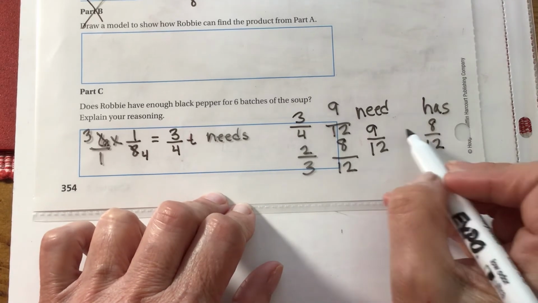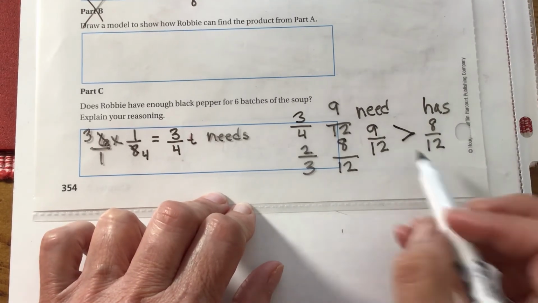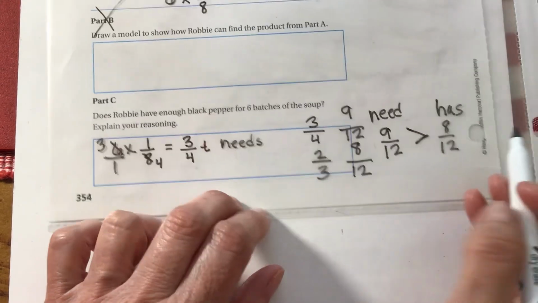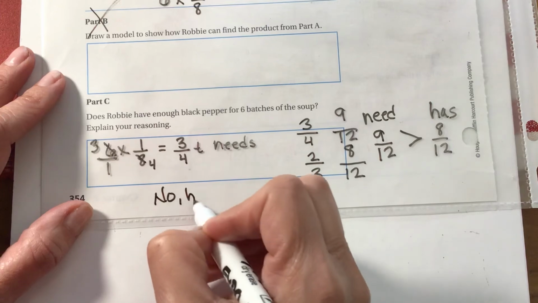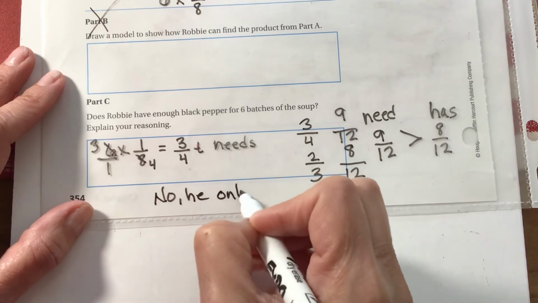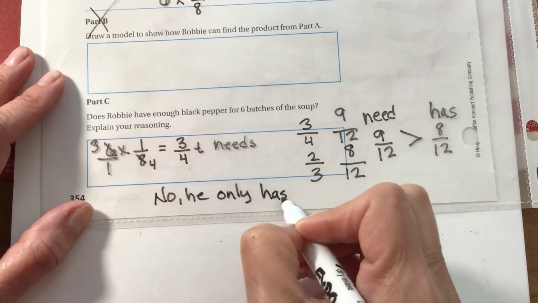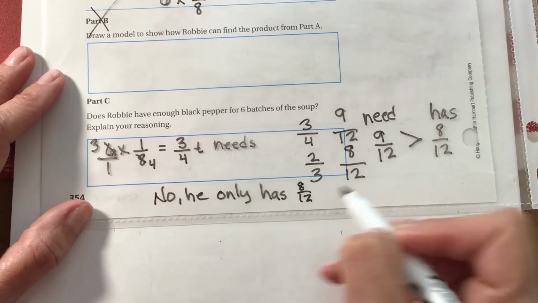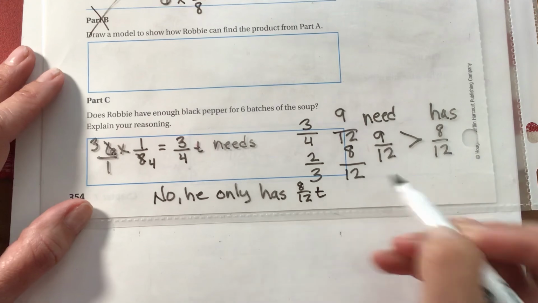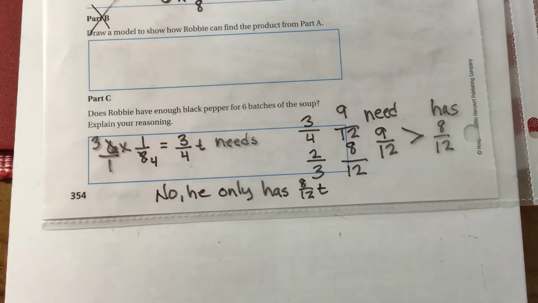Okay, this is greater than what he has. His need is bigger than what he has. So no, he does not have enough. Has, you could say 8/12 teaspoon. Or you can just say no, he doesn't have enough.